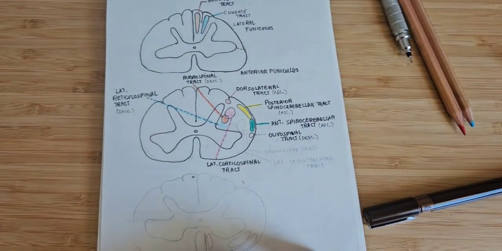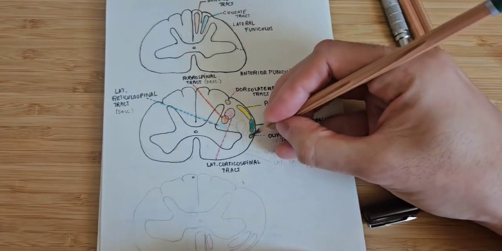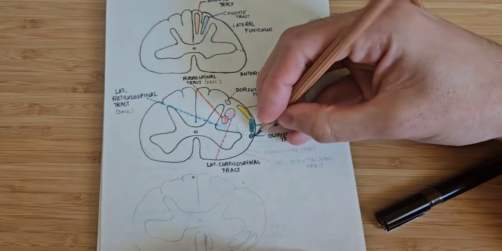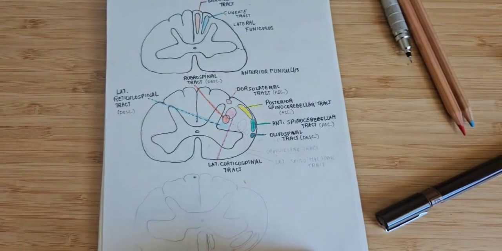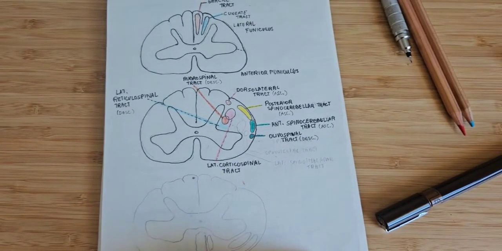Now let me find a color for this one. Maybe this one. Okay. What else?